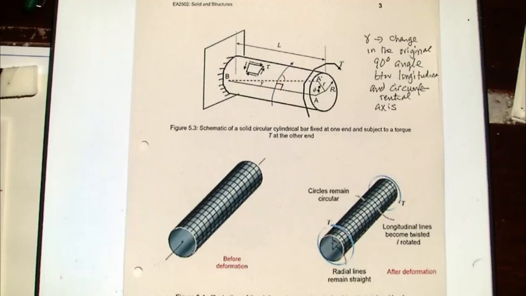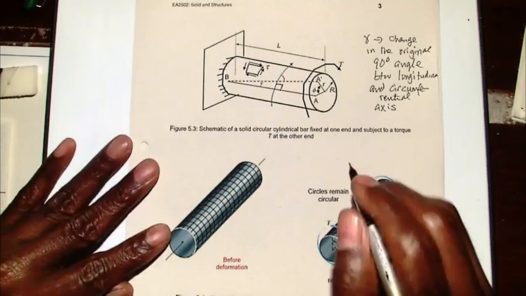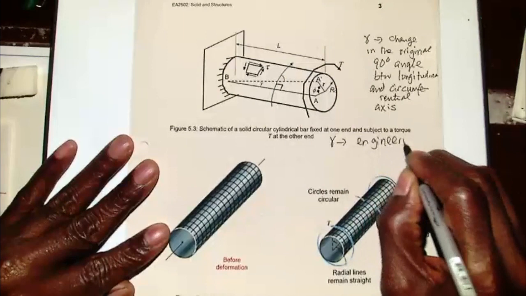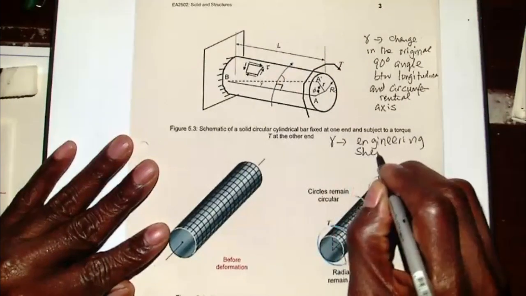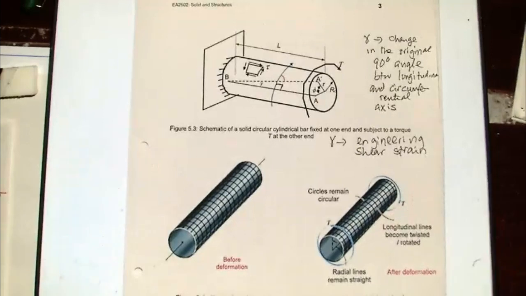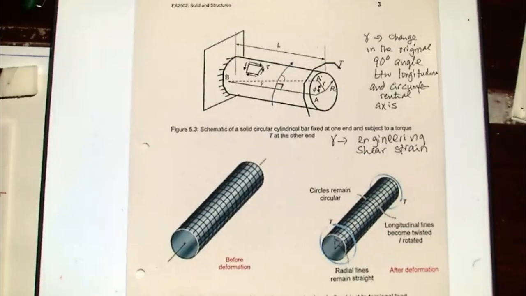So the magnitude of the shear strain is the change in that angle of 90. If it was 90 degrees before, and it's now something like 89 degrees, that 1 degree will be the magnitude of your shear strain. So what we have here is what is called the engineering shear strain. I'll put here gamma is the engineering shear strain. You will see in the next slide, we will try and explain how to find that in terms of the load.